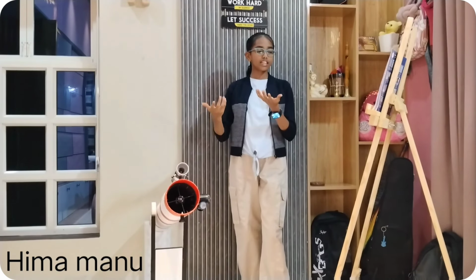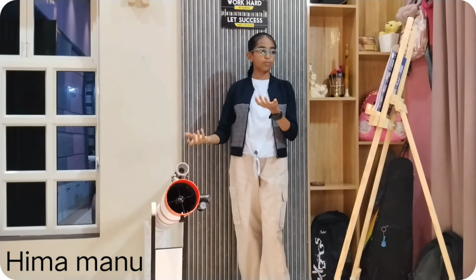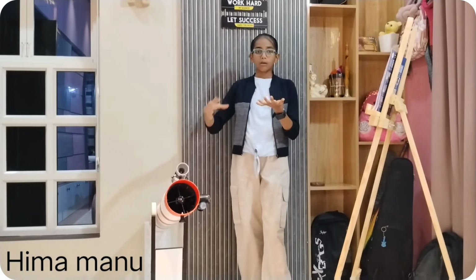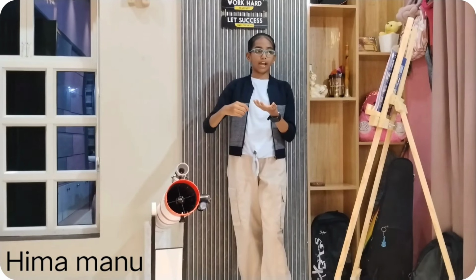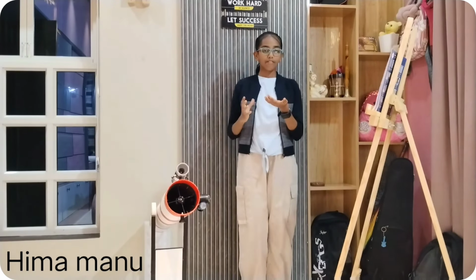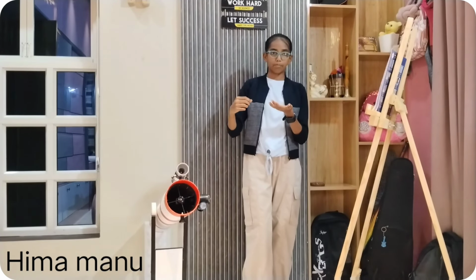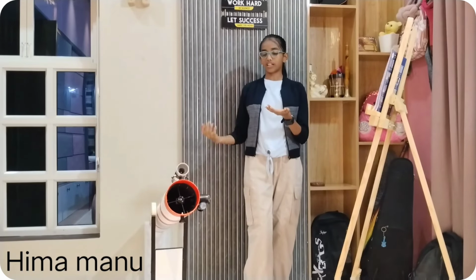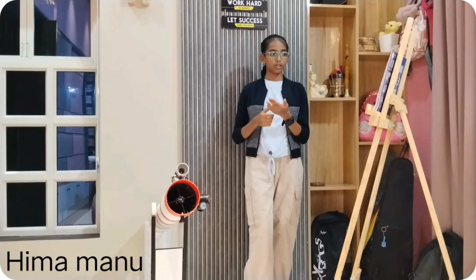Once the glass is being rubbed, we have to place the glass on the written paper, and we need to check that it should be clearly seen when we keep it on the written paper.